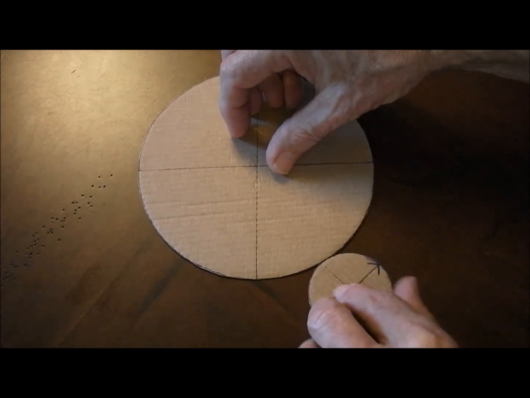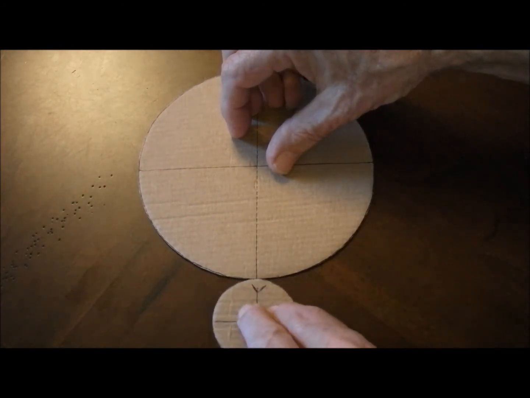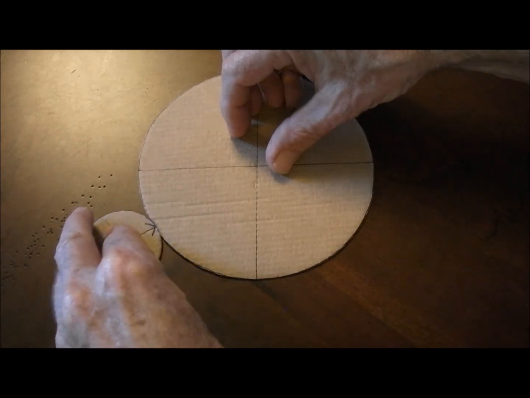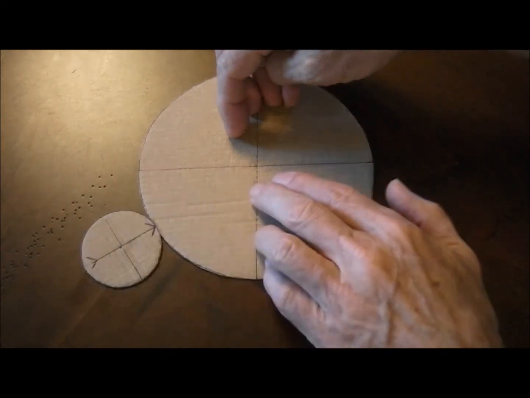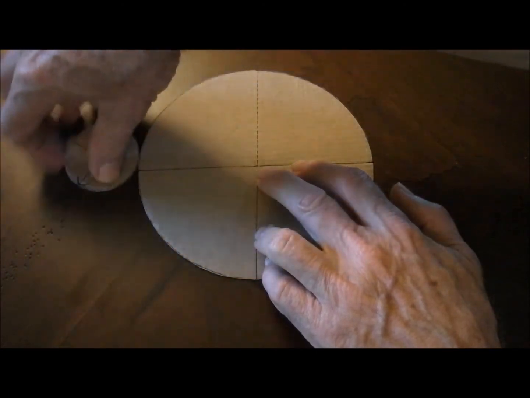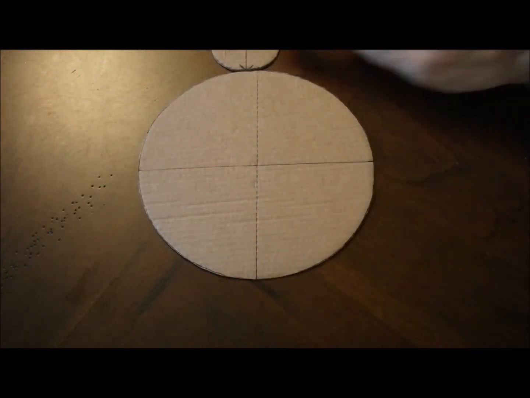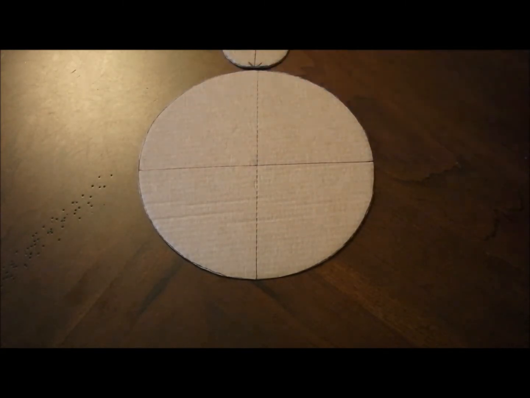And we'll go around again. 2. And one more time, 3. Or thereabouts. So it's either 3 rotations or 4, depending on your point of view. Give that a little bit of thought.